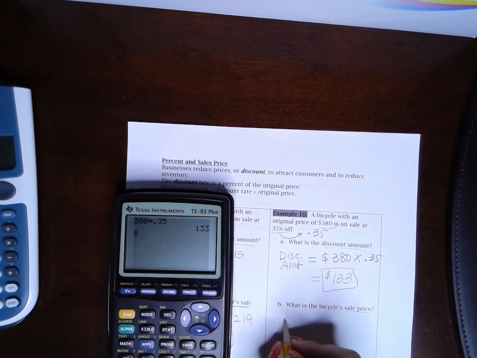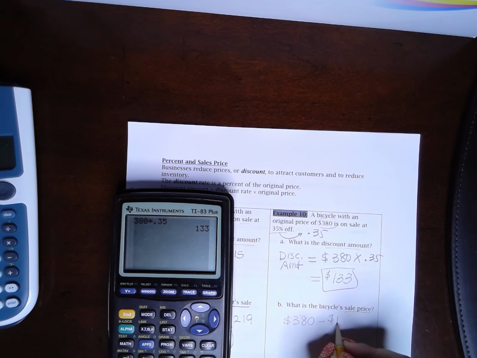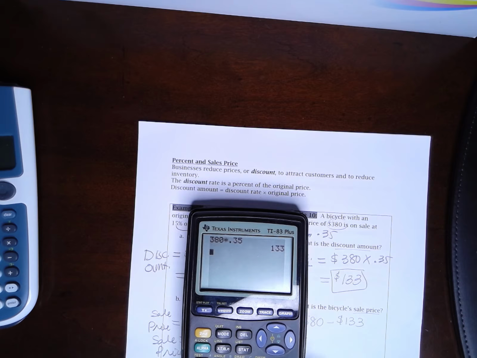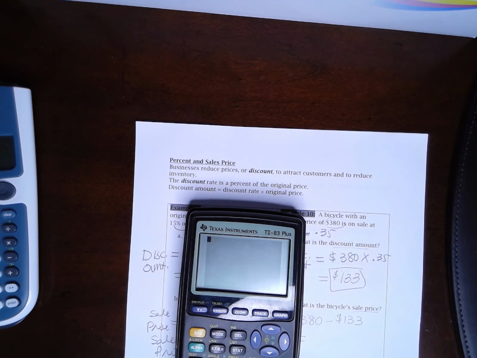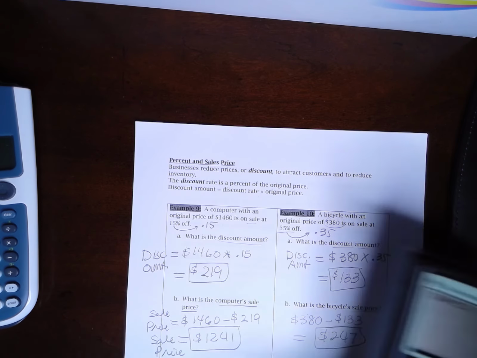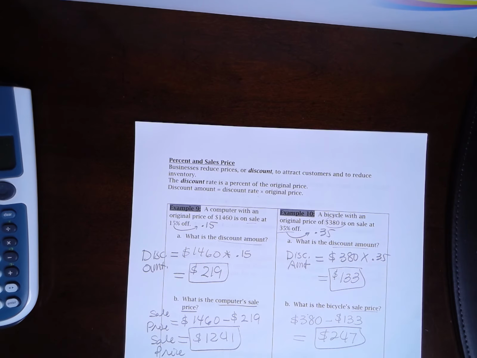So the sale price is going to be the $380 minus the $133. So you go to Dora and it says, Dora, please help me with this. And Dora says, no problem, my pleasure, just like Chick-fil-A. So this is going to be $247. That's how much you're going to pay for this bicycle.